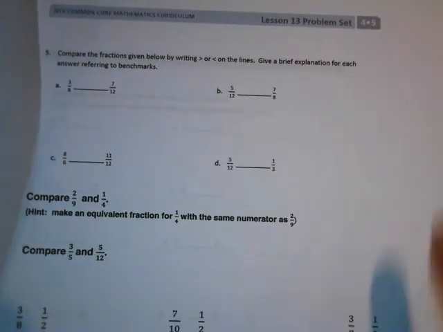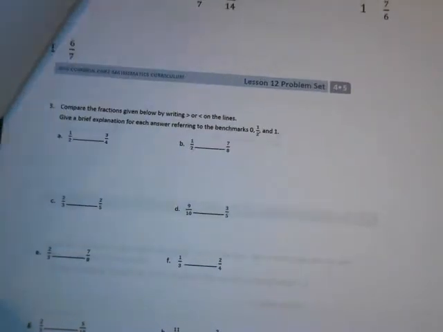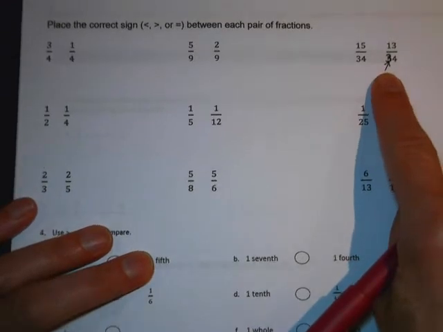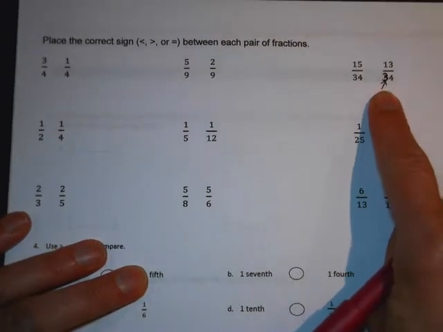All right, so this is all in 4th grade. All of these examples I pulled off of 4th grade work, okay? You'll notice I made a little mistake. That should be a 3/4 up at the top. That should be a 3/4.